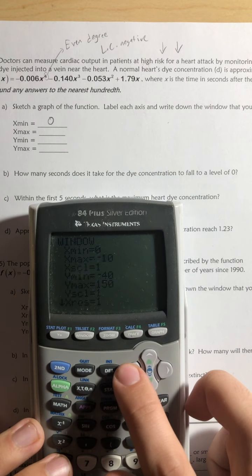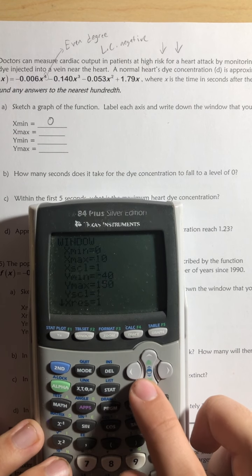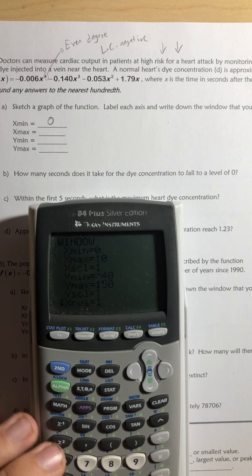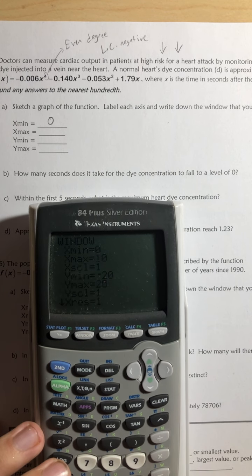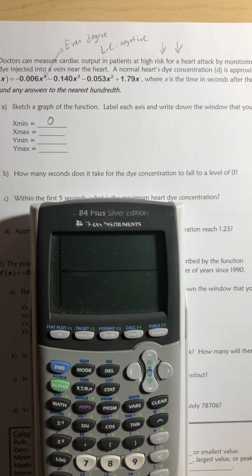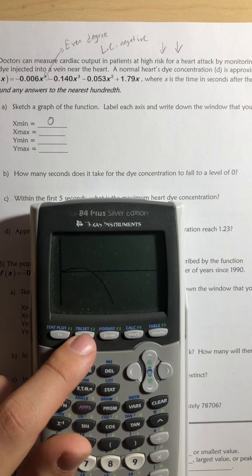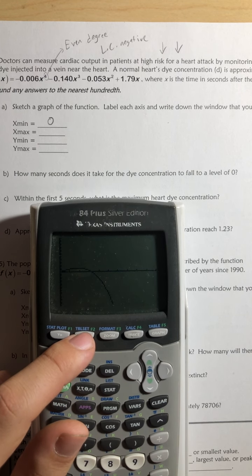Oh, sorry, positive 10. My y min, we'll start with negative 20 and 20, and we'll see if that's a good fit. And I graph it. Okay, so again, to get that, I went to my window to make a custom window.